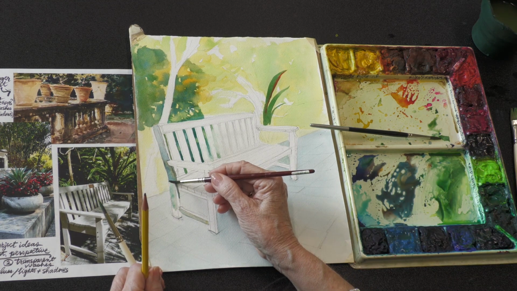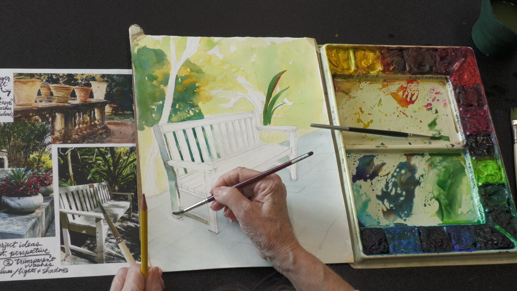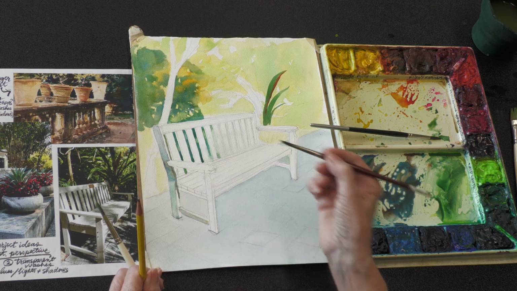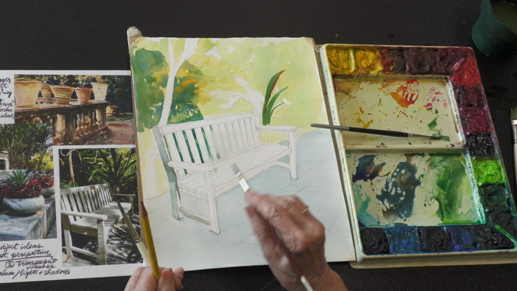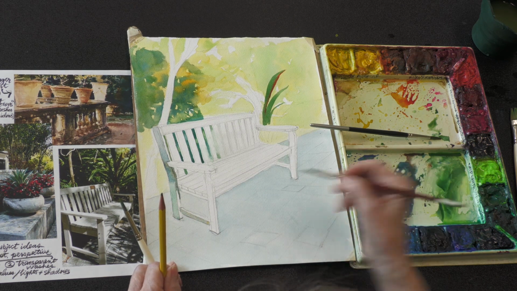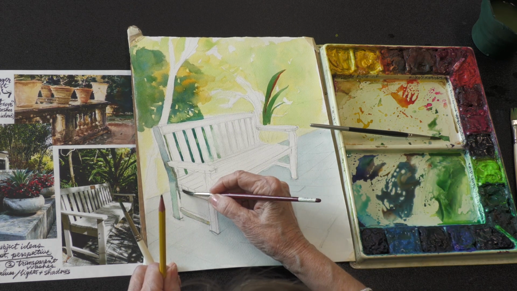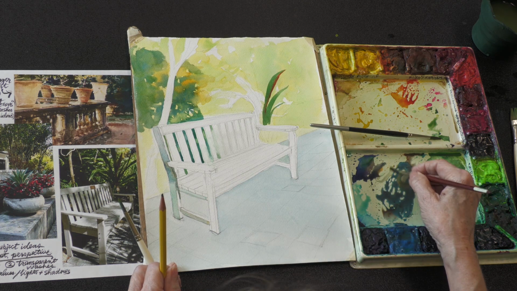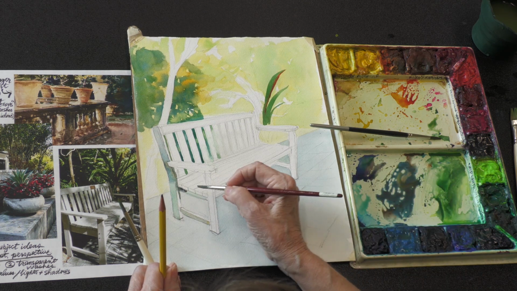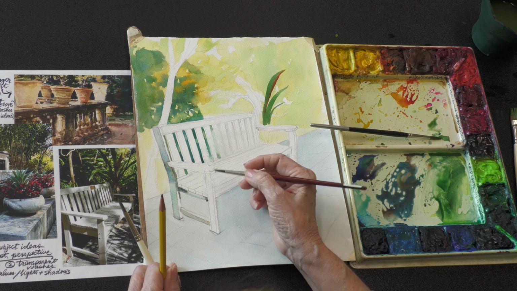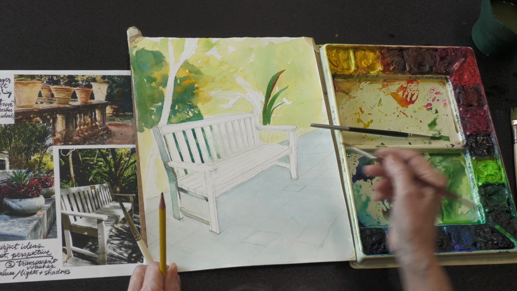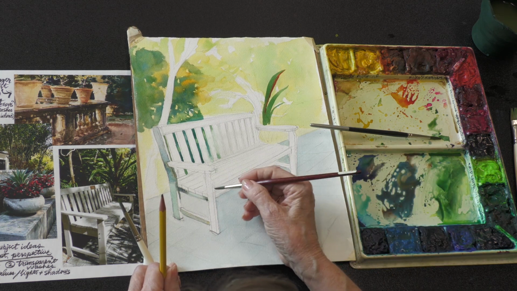This is very pale. So the bench is now white. And again, if you make it a different color, then you can add your shadows later. I did not make this thick enough in my drawing. So this is a darker color here. And this also, I'm going to come back and do that later.